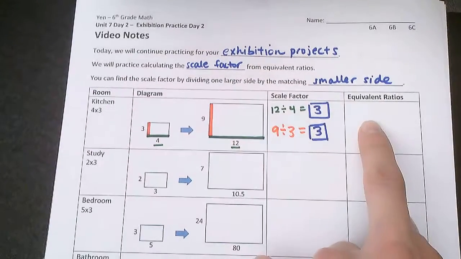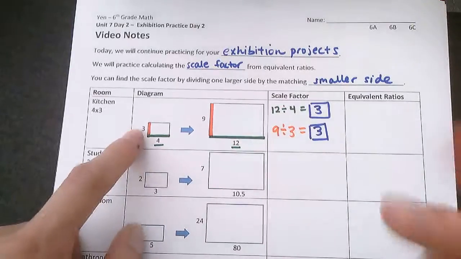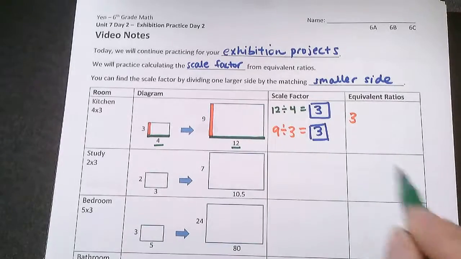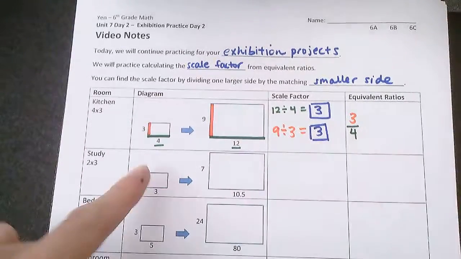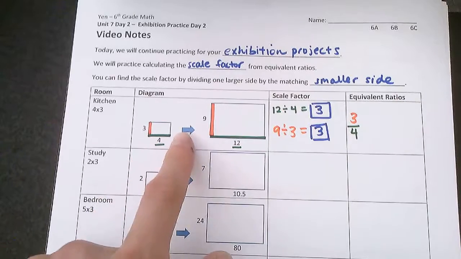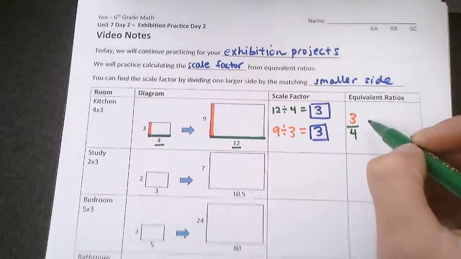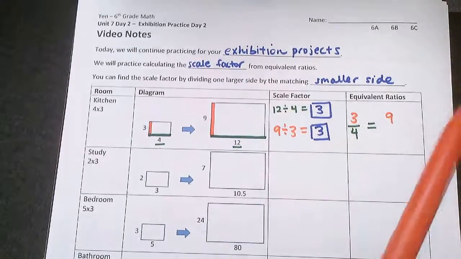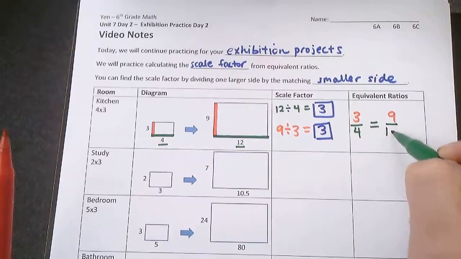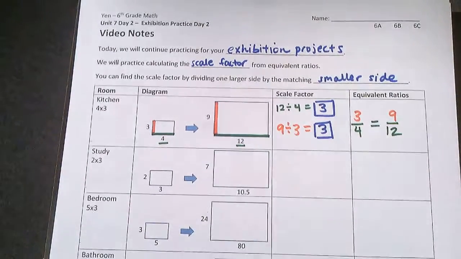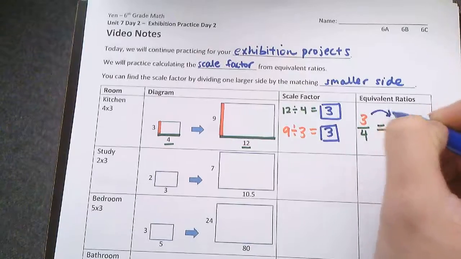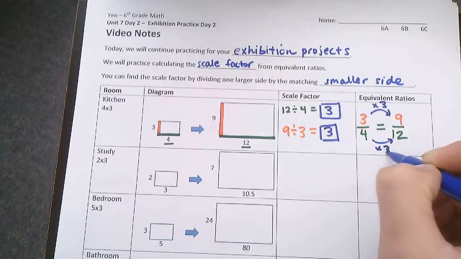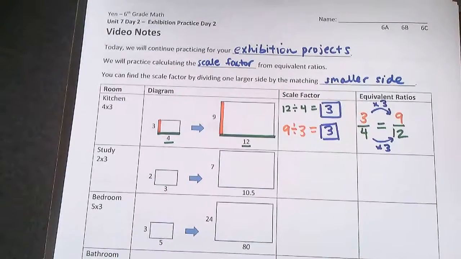If I set this up as equivalent ratios, I would have the ratio of 3 to 4 of my original smaller room. Once it's scaled up and made bigger, that ratio is equivalent to 9 to 12. And the numerator is being multiplied by the scale factor of 3. The denominator is being multiplied by the scale factor of 3. Just like that.